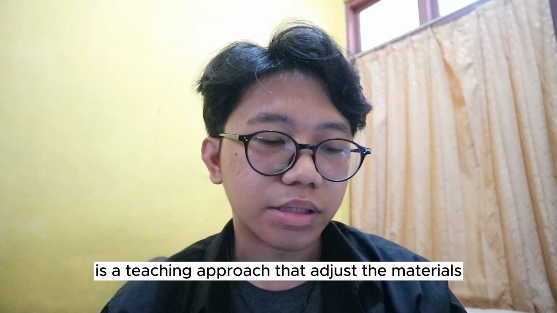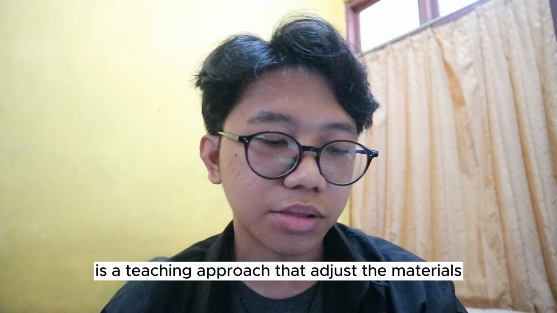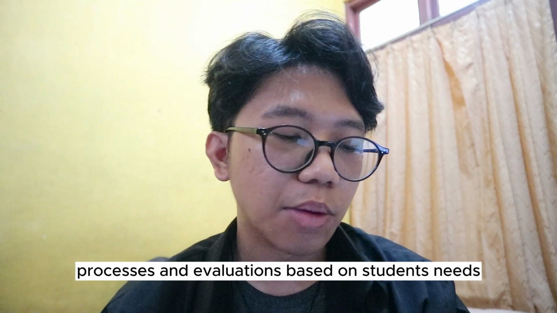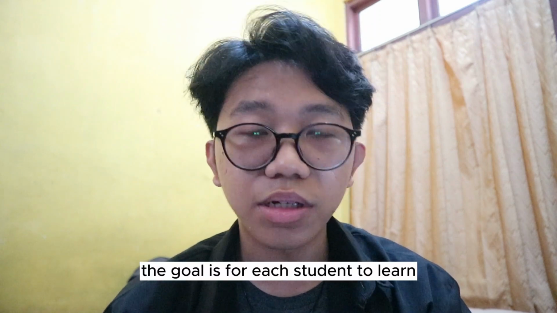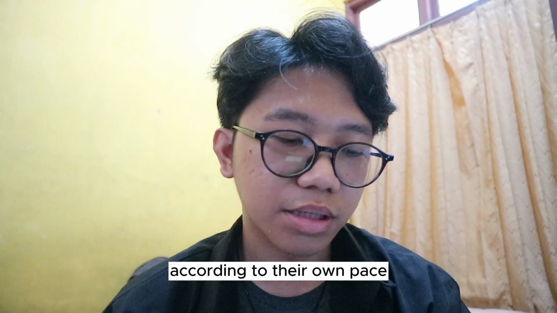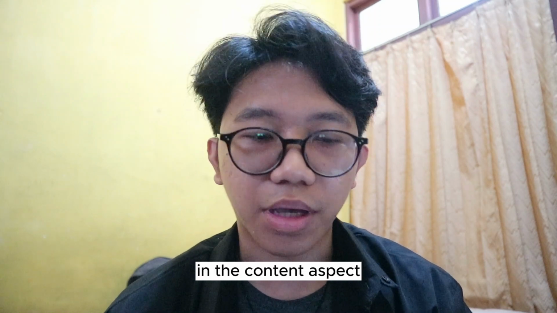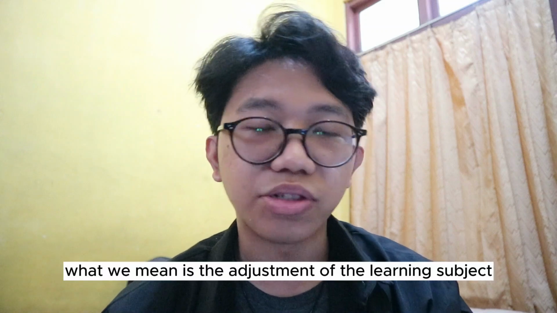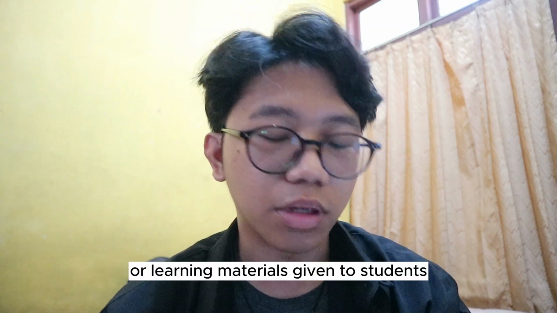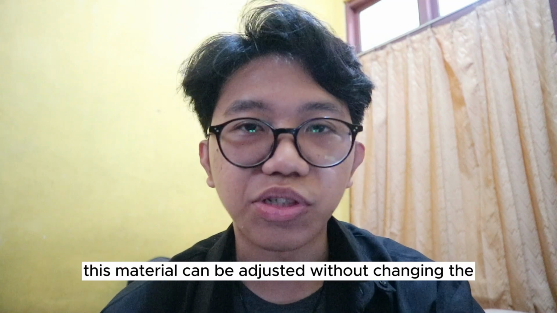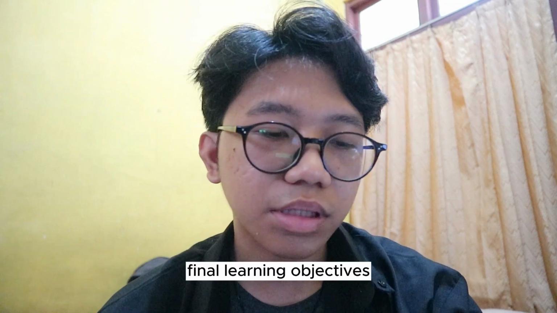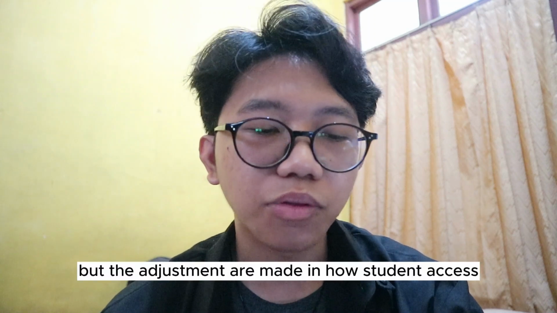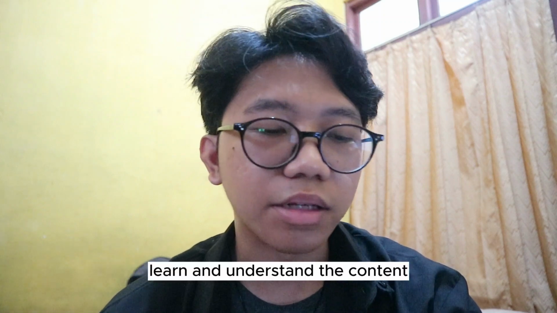Differentiated learning is a teaching approach that adjusts the materials, processes, and evaluations based on students' needs, interests, and learning profiles. The goal is for each student to learn according to their own pace and learning style. In the content aspect, what we mean is the adjustment of the learning subject or learning materials given to the students. This material can be adjusted without changing the final learning objectives, but adjustments are made in how students access, learn, and understand the content.